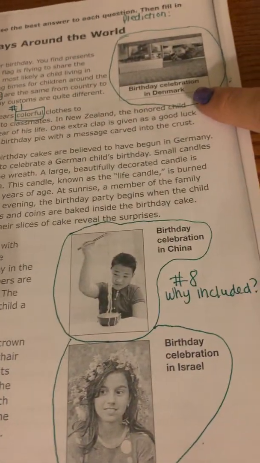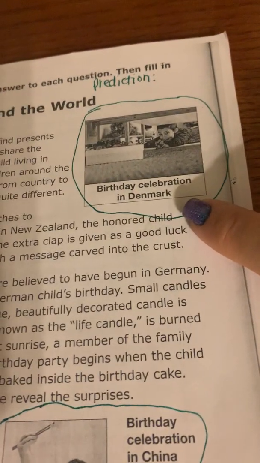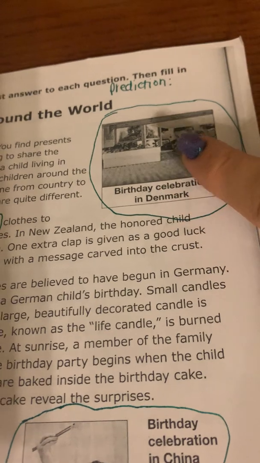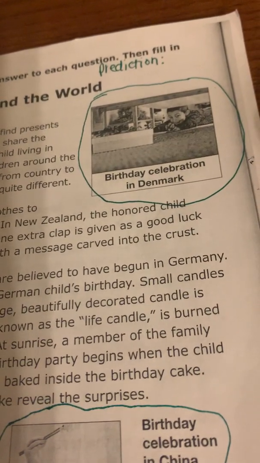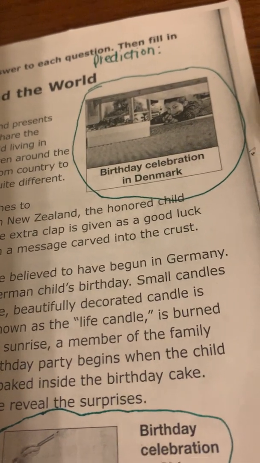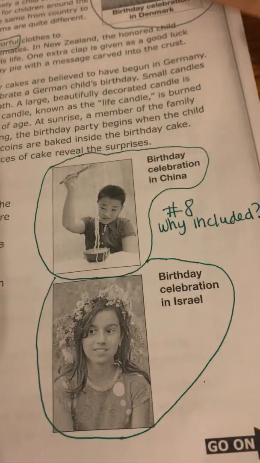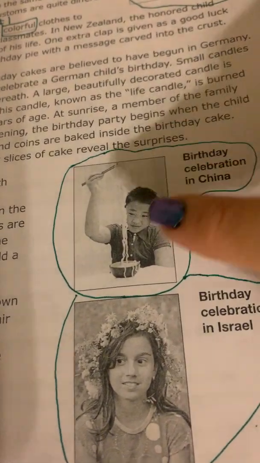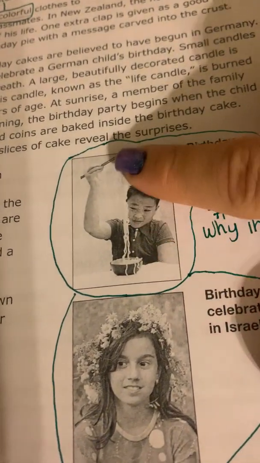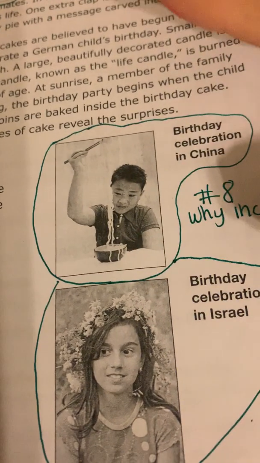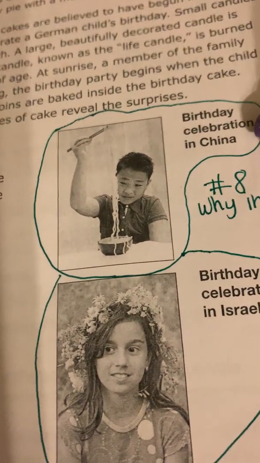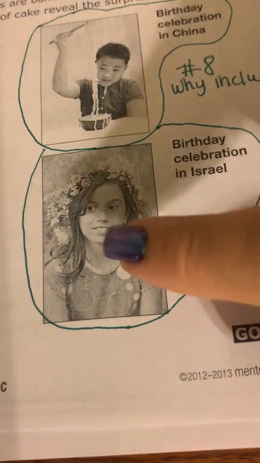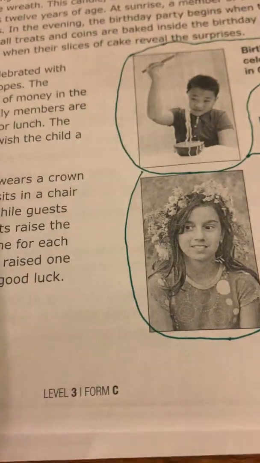Then I've got this picture of a birthday celebration in Denmark where it looks like the little boy might be grabbing something from possibly under like a piece of furniture, maybe a bed or something. Then I've got this picture right here where it kind of hones in on the noodles, it looks like. That seems to be what's in the forefront. Birthday celebration in China. Then we've got a birthday celebration in Israel, and we've got this little girl with a really pretty, like a flowery crown.